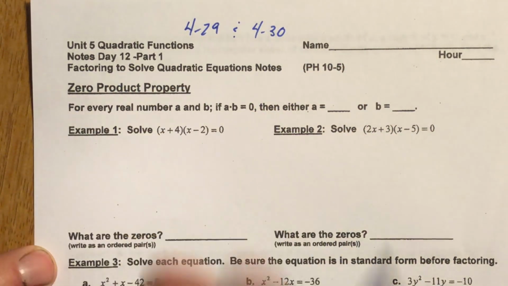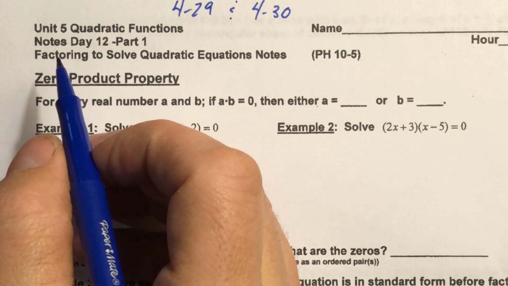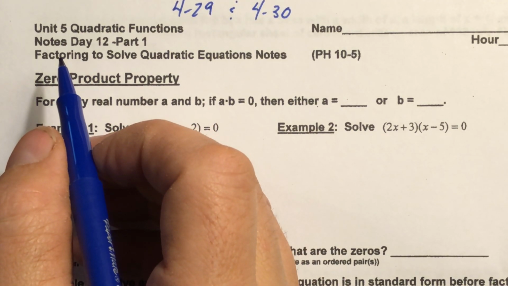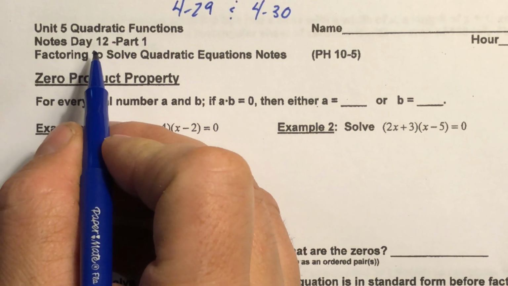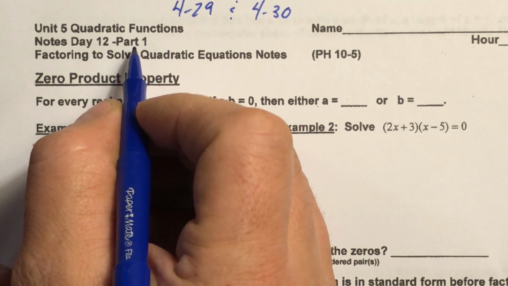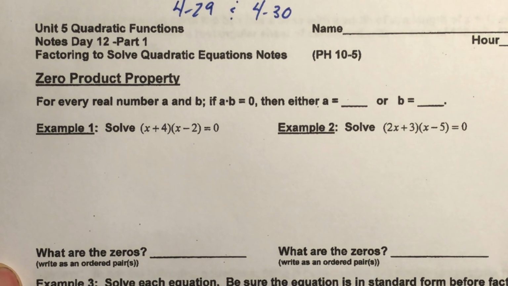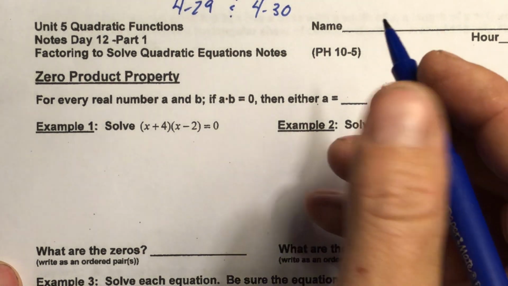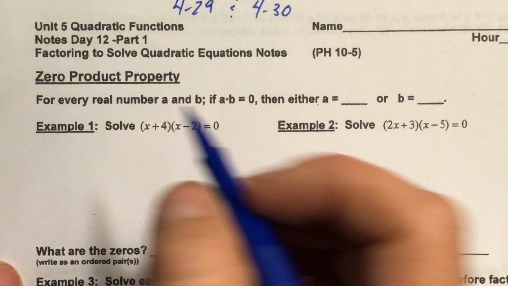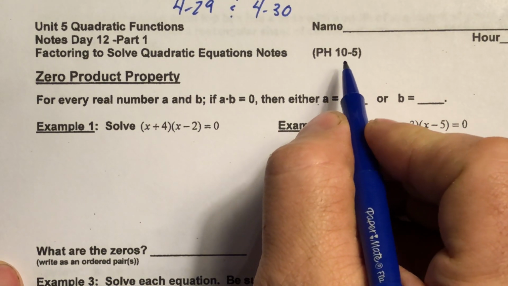Okay, so we're gonna skip ahead a little bit. We had last time day 9, so we're up to day 12. This is going to be 2 parts. Obviously, the first part's going to be a little easier, introducing and solving, and the second part's going to be a little bit more complicated. If you're looking in your book or if you have some sort of resource online, this is chapter 10-5.